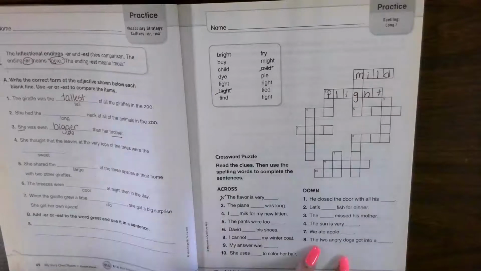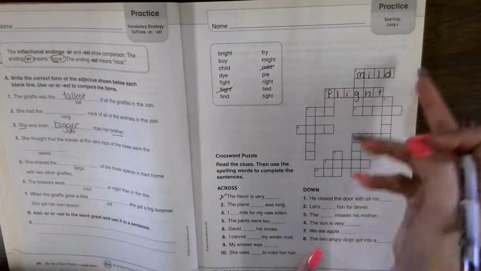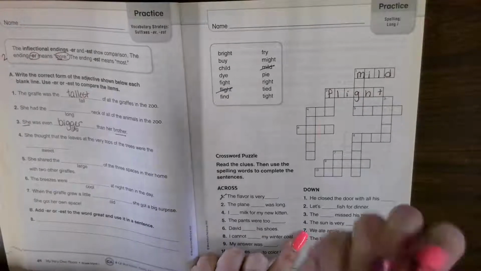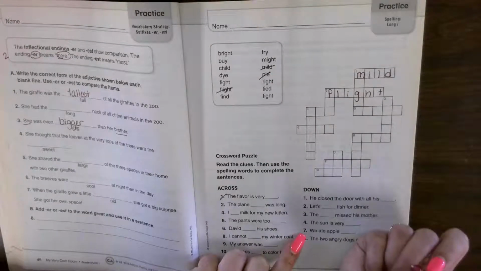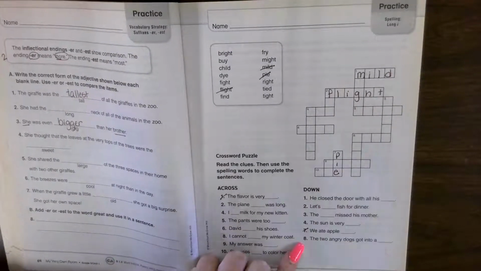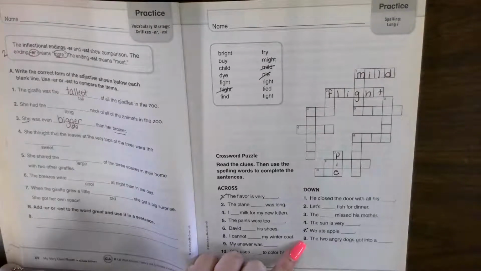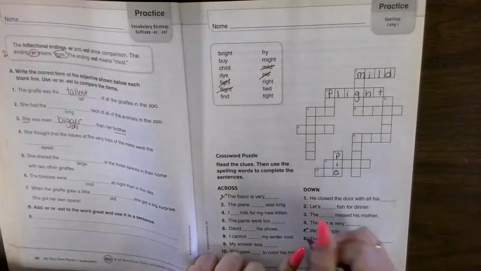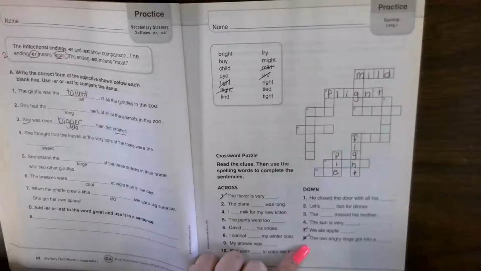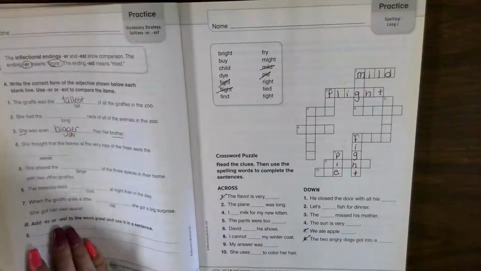Now I'm going to do the last 2 over here. Because, you know, with crosswords, you get kind of a hint with some of the letters that are filled in, right? So let's do number 7 down. We ate apple. Oh, gosh, that can only be pie, right? We ate apple pie. 7 down. All right. And then number 8 down, the 2 angry dogs got into a, oh, well, what did they get into? Of course, they got into a fight, unfortunately. And we stay away from angry dogs that are fighting. Okay? All right, so that should be enough of a hint to help you move through the rest of your crossword.